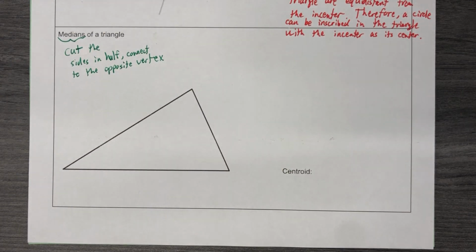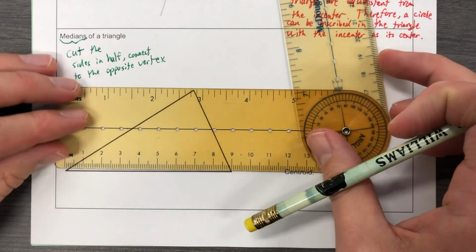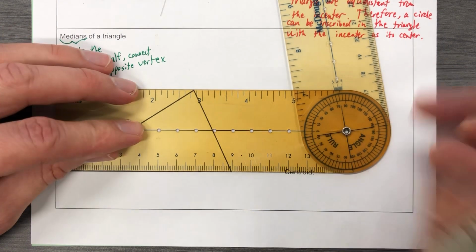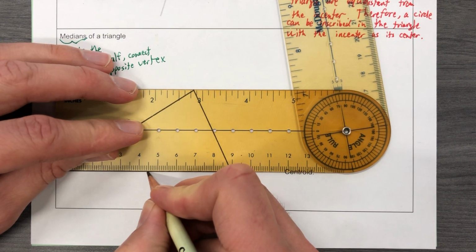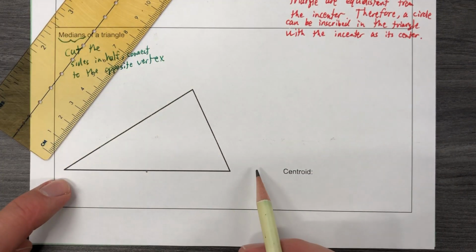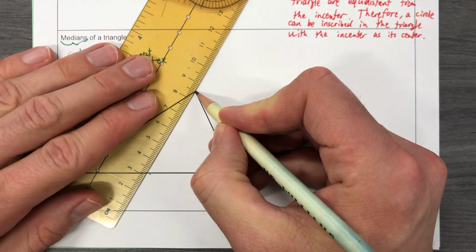So what I want to do is cut each side in half, and I'm going to do that with my X-Acto knife. No, I'm kidding. I'm just going to measure them, and you can eyeball them. 9, half of 9 would be 4.5. So here's median number 1. Take the halfway mark of this, again, eyeball it if you need to, connect that to that.